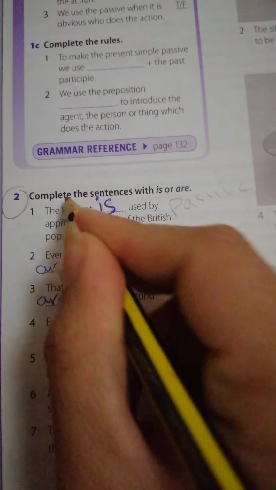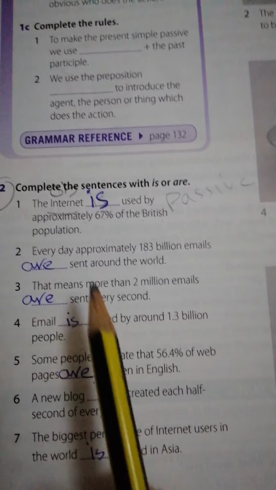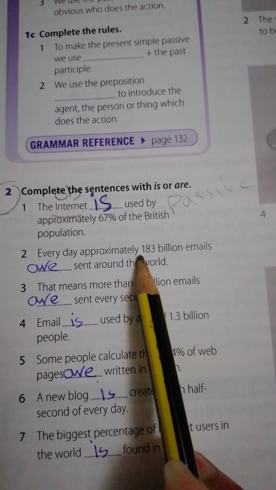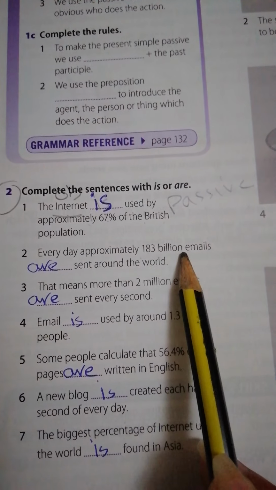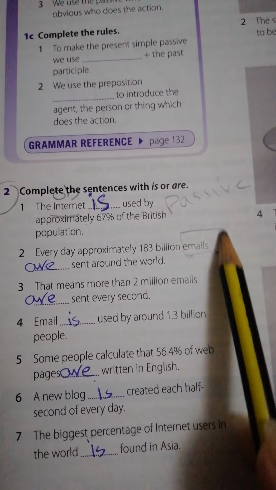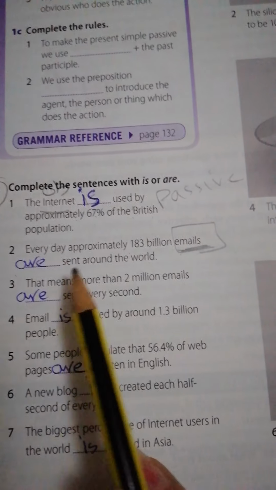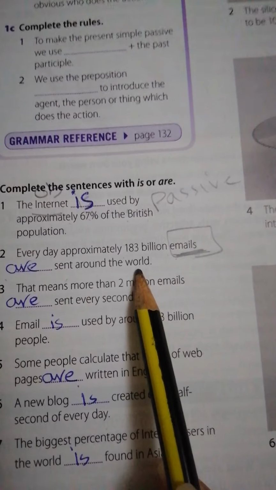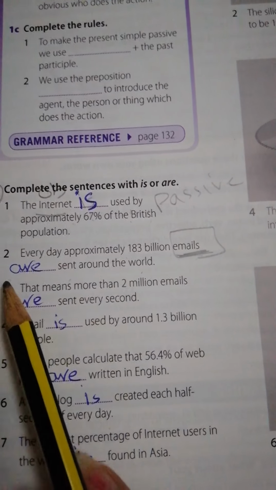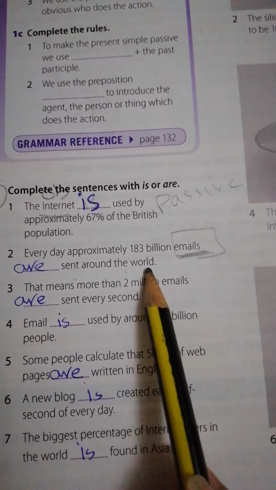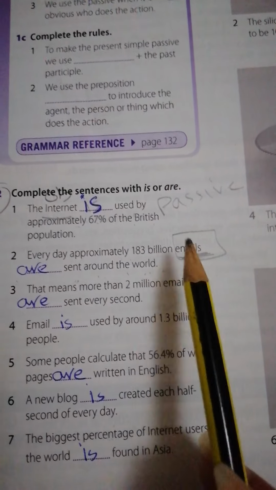This is passive because we put the object at the beginning. Number 2: every day approximately 183 billion emails are sent around the world. So we can say emails are sent around the world by people.